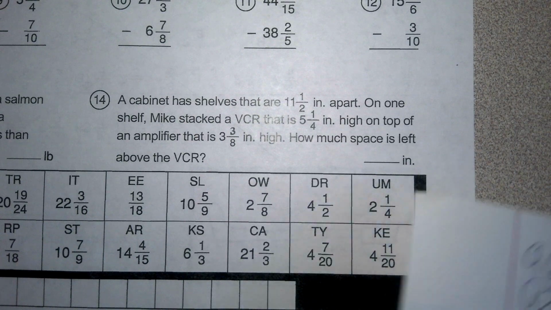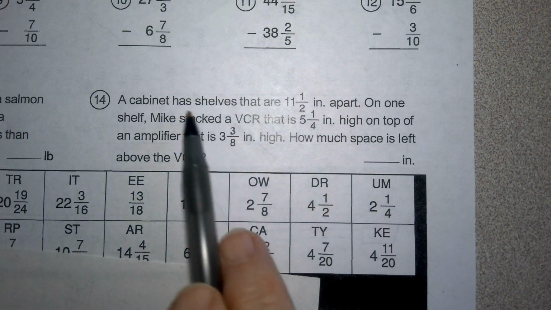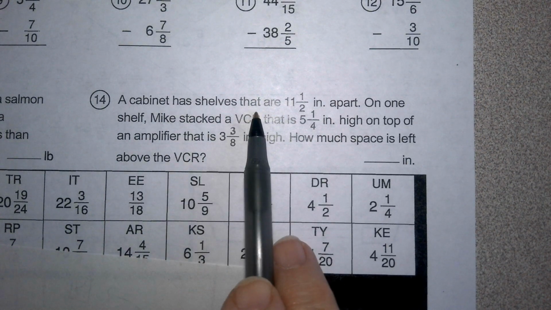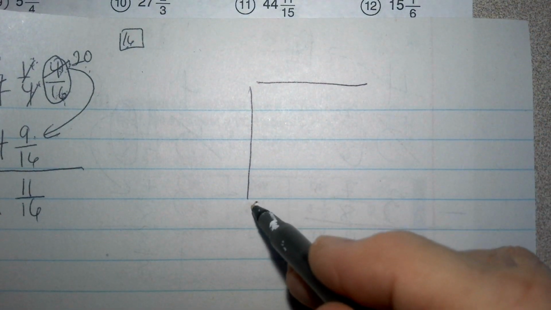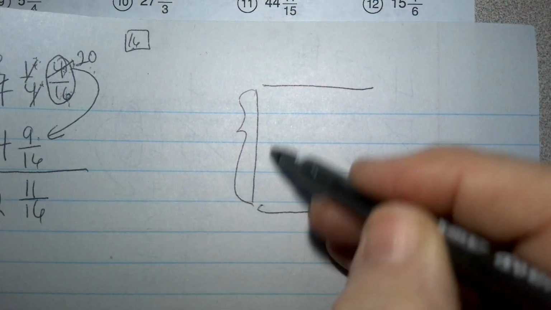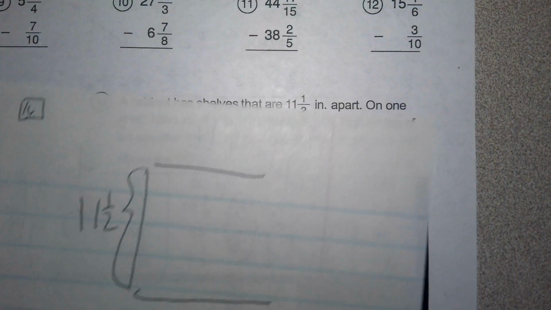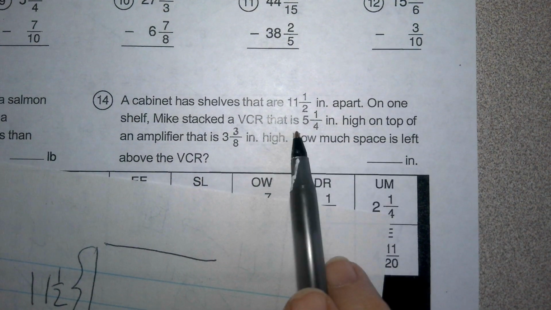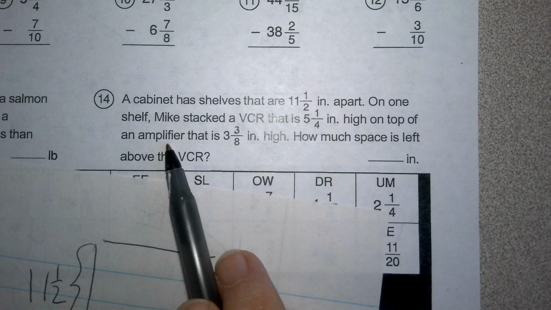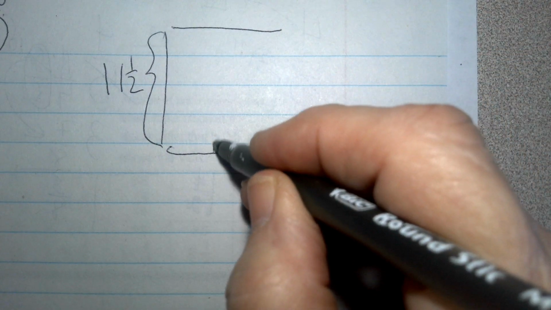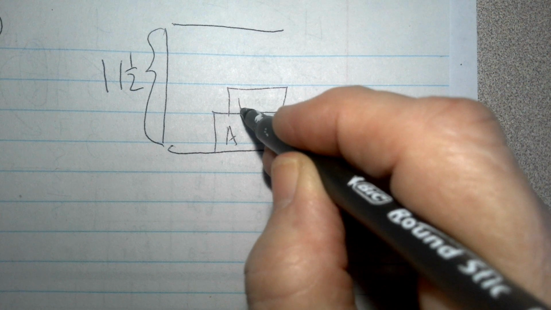So I'm going to draw a picture for you so you can see it. How much space is left above the VCR? A cabinet has shelves that are 11.5 apart. So here's a shelf, and there's a shelf below. The space in between is 11.5. Okay. Then it says, and I'm not going to read the numbers yet, on one shelf he stacked a VCR on top of an amplifier. So here's an amplifier. On top of that he stacked a VCR.